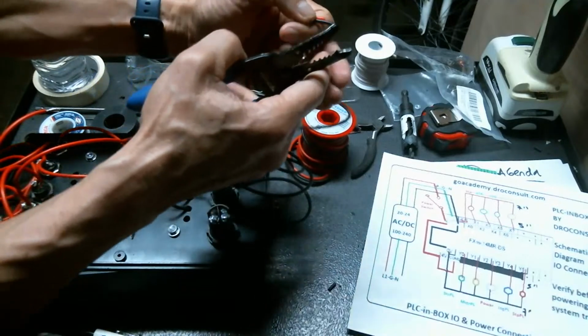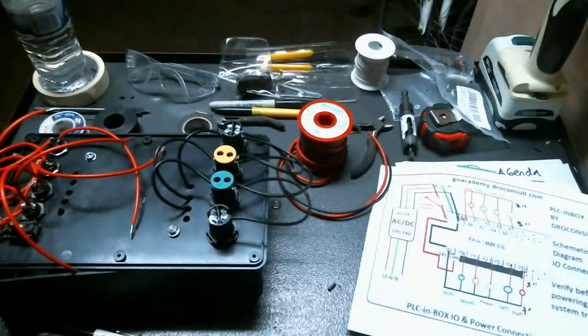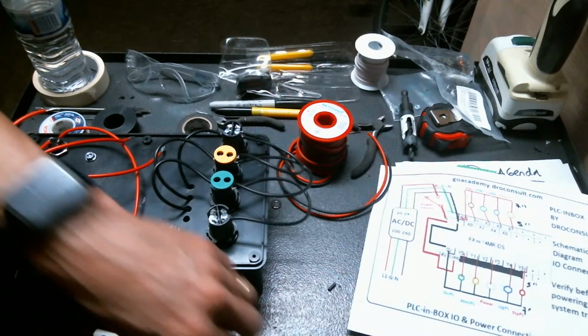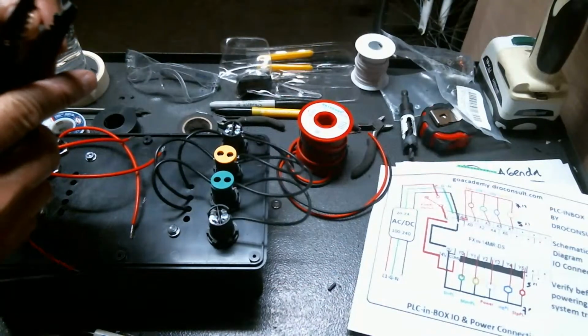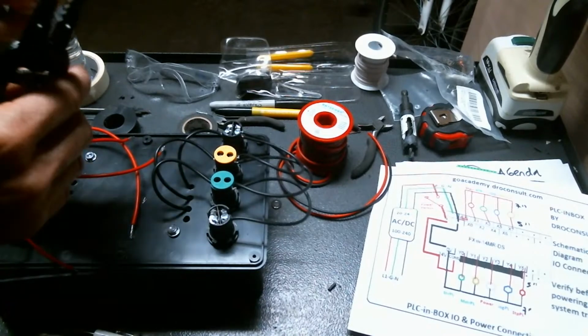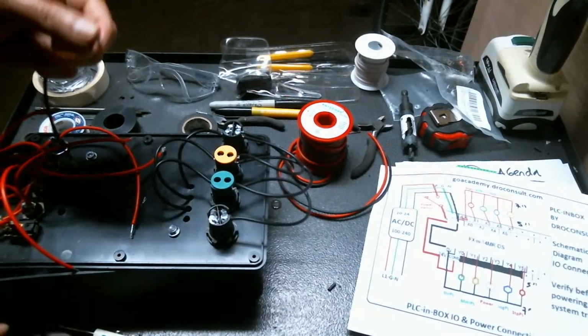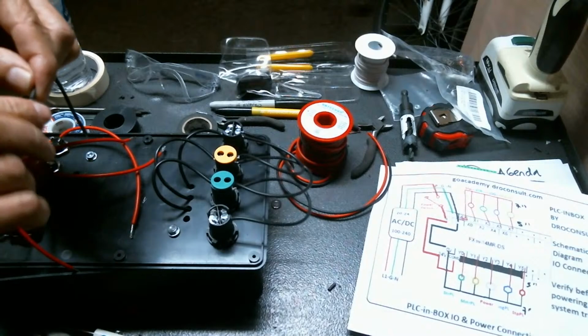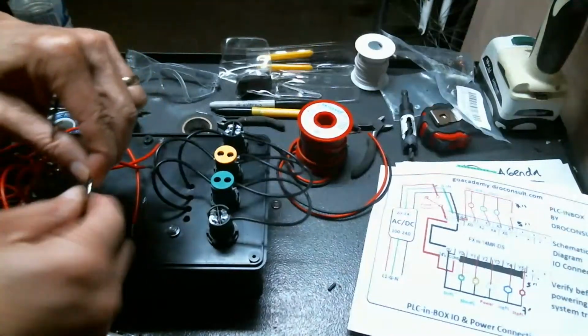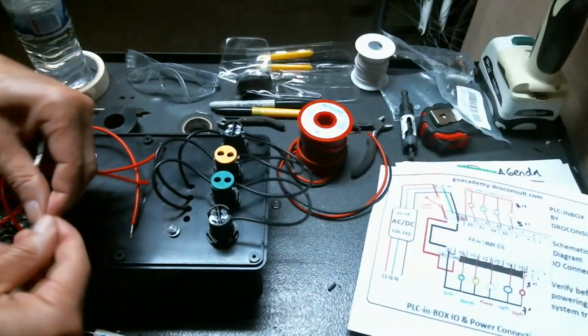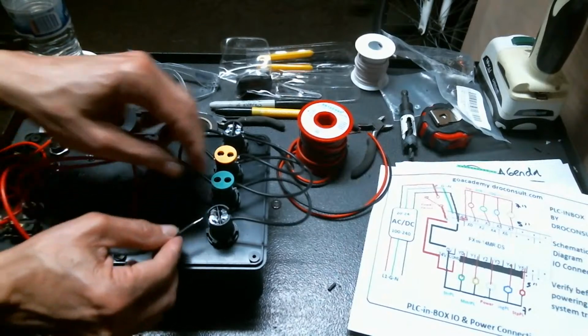Oops, I lost the cover, one of these guys, which we need. I'm removing insulation. I'm gonna have to go with this like that because I already disconnected my soldering gun. Hopefully it's gonna be okay.